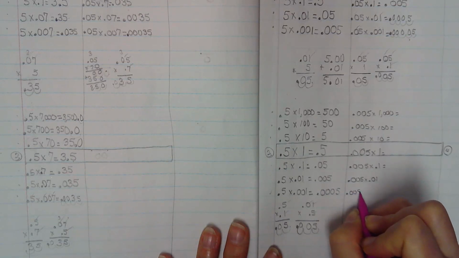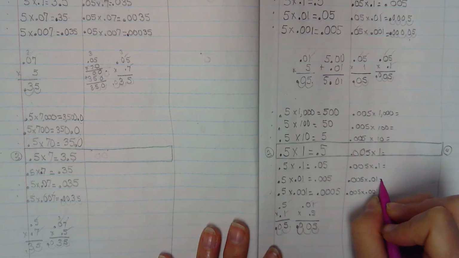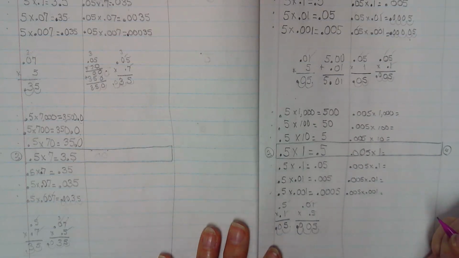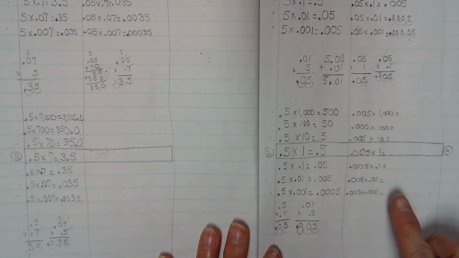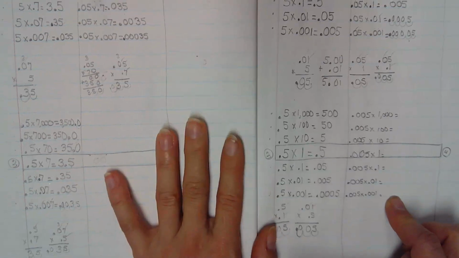And when we take 1/1000th of 5/1000ths, that will be very small. You notice I started writing my numbers smaller. Why? Because I'm going to need lots more zeros in decimal places here.